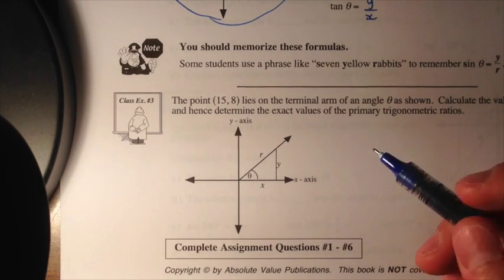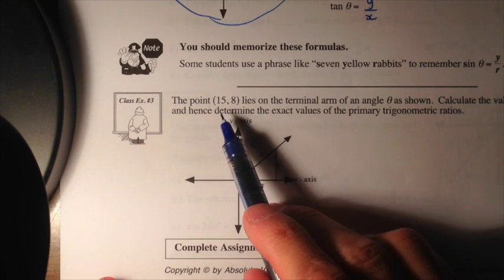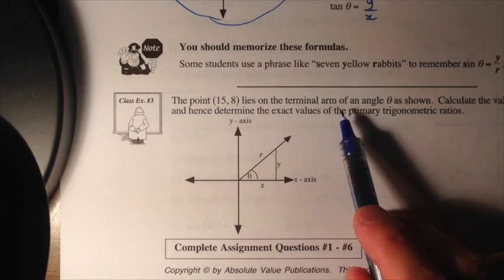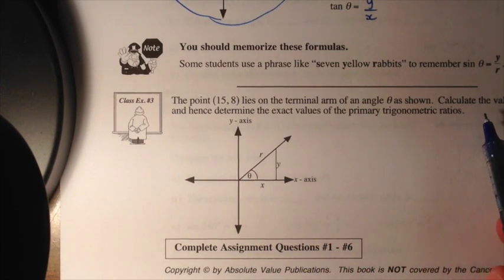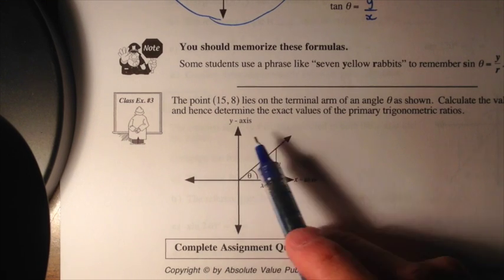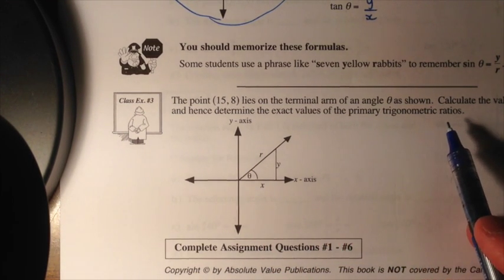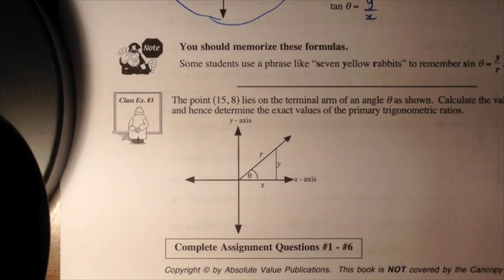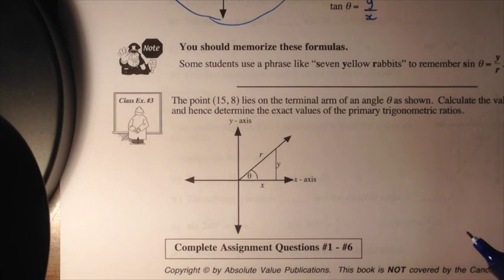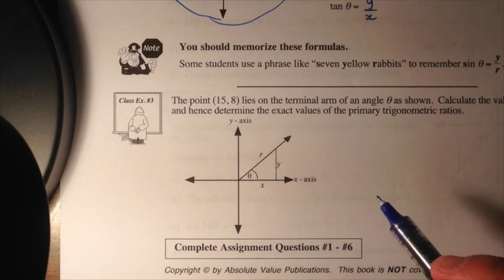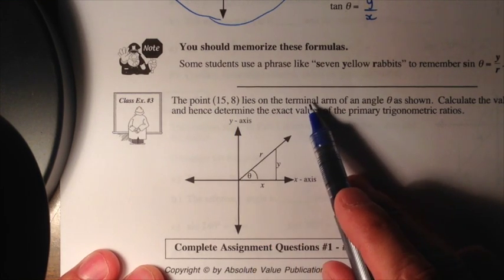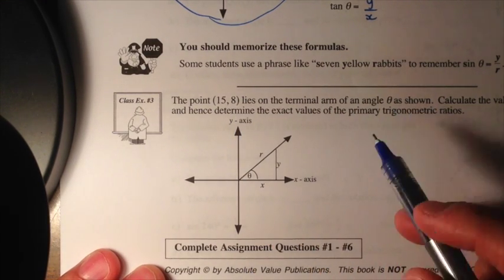Moving on to class example number 3. The point (15, 8) lies on the terminal arm of an angle theta as shown. Calculate the value of r, and hence determine the exact values of the primary trigonometric ratios. The first thing we need to do is think about what information we have. We know that the point (15, 8) lies on the terminal arm of angle theta, as shown.